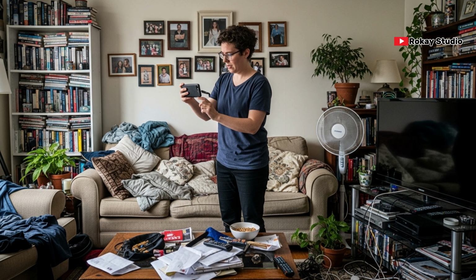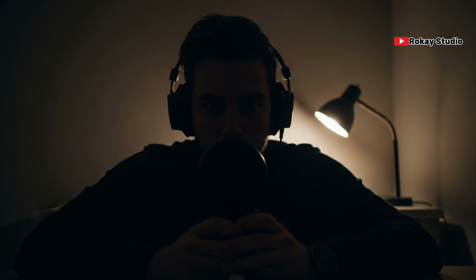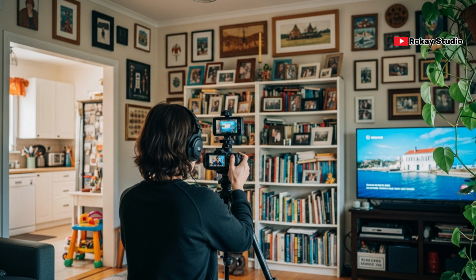Sometimes the space we record in isn't ideal. Maybe your room is cluttered, or the lighting isn't great, or the background is distracting, or you just want a more professional look. Instead of changing your entire setup, you can easily replace the background digitally. And when used properly, it can make your videos look much more polished.